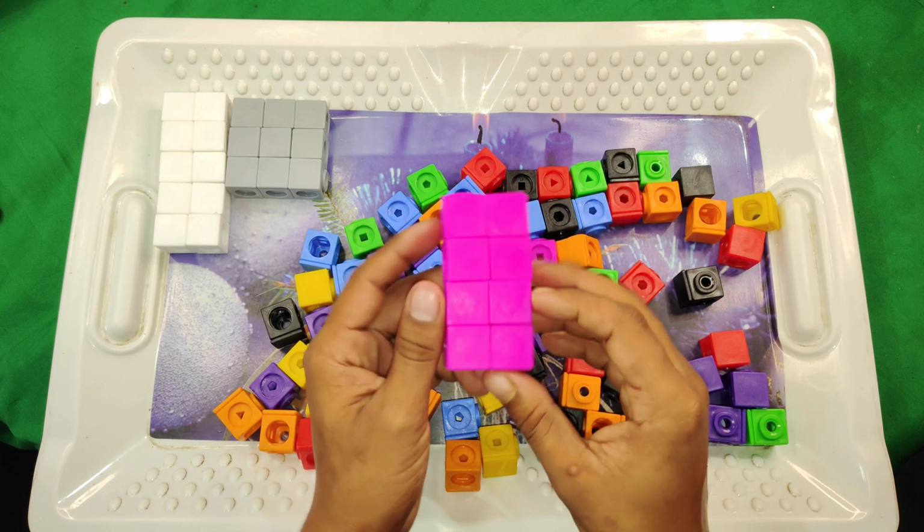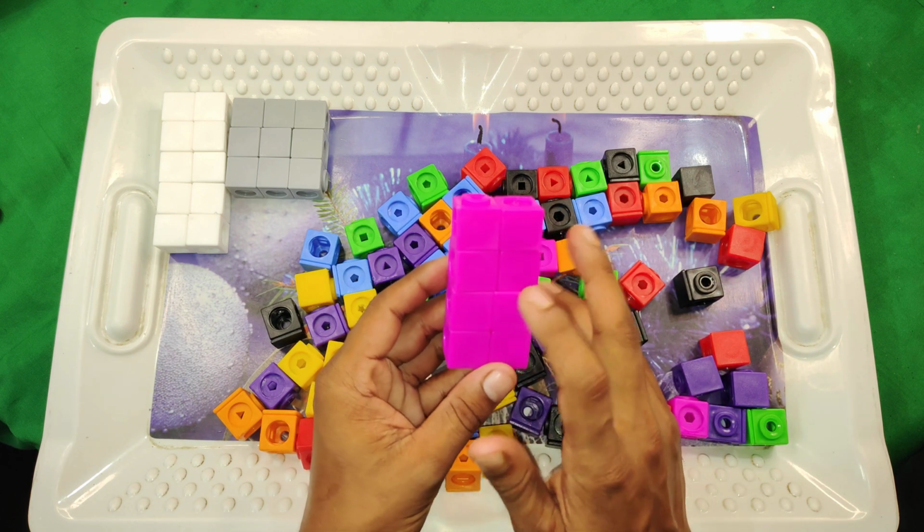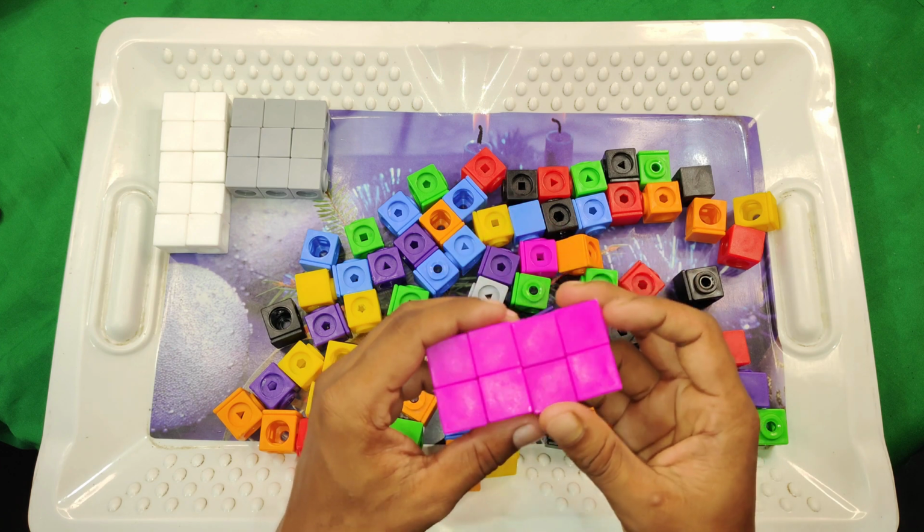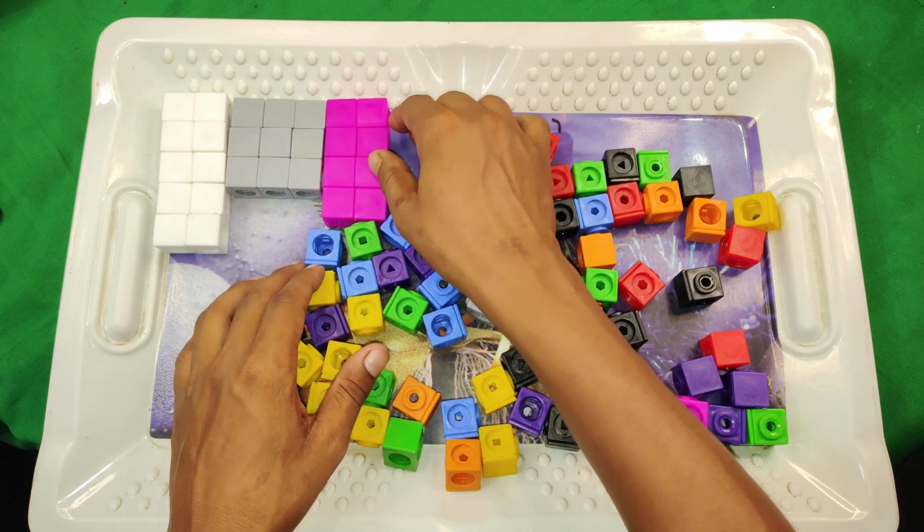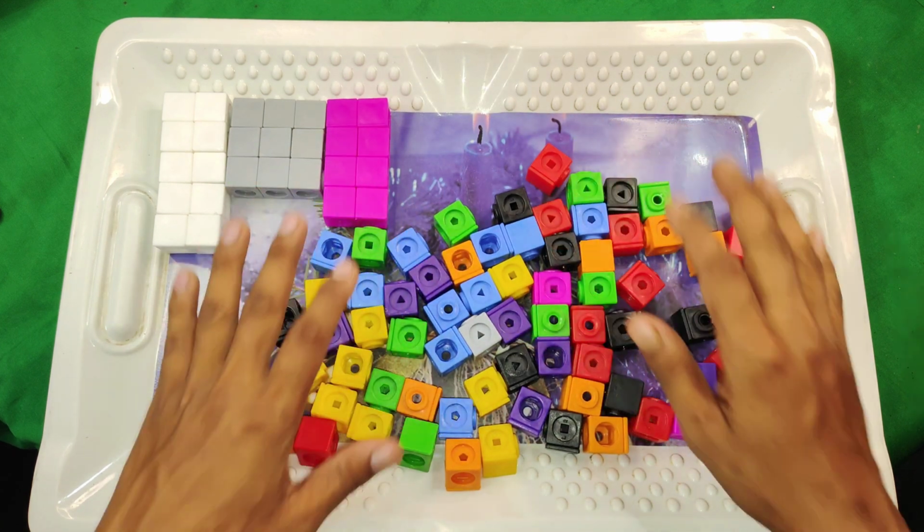This is number blocks 8. 1, 2, 3, 4, 5, 6, 7, 8. This is number blocks 8. Let's make number block 7.